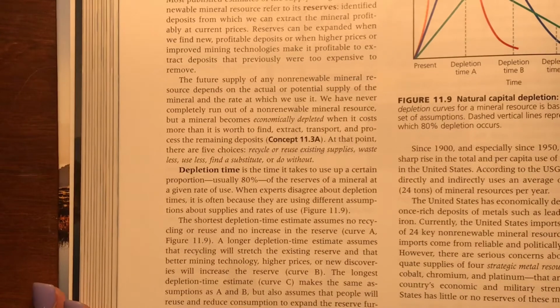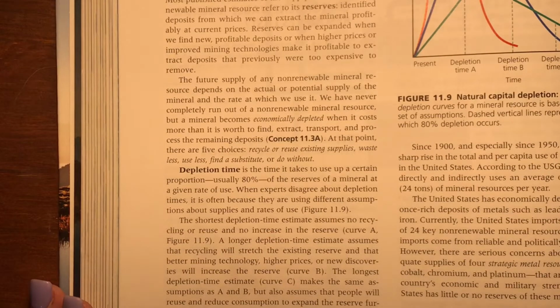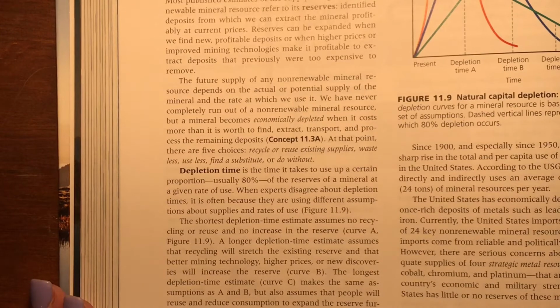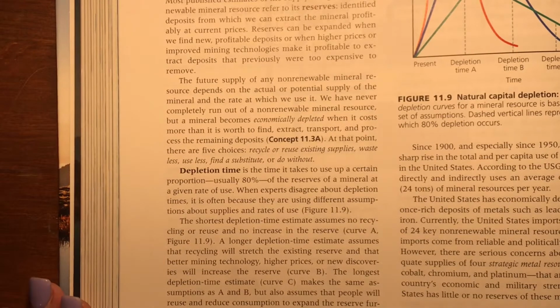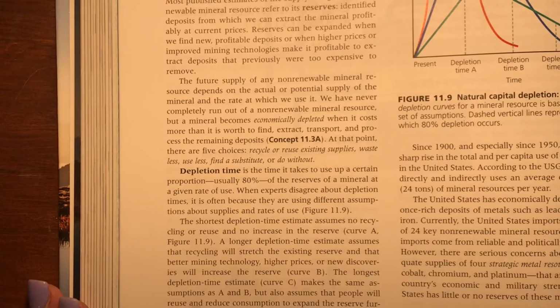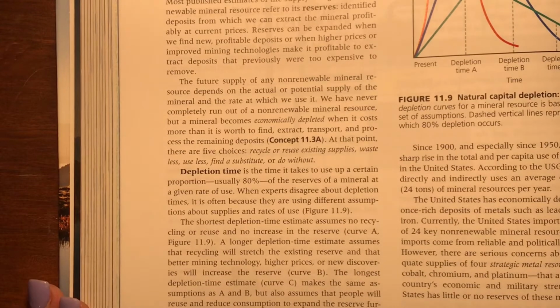Depletion time is the time it takes to use up a certain proportion, usually 80% of the reserves of a mineral at a given rate of use. This oftentimes is used as a mark for environmentalists as to whether or not to go ahead and harvest a certain deposit of a mineral. As an example, if there's a deposit of a mineral and it's in very sensitive lands that are protected where there are a lot of endangered species, and let's say that if you harvest every little bit of that mineral that was there, you'd only have a depletion time of 6 months. Like, it would be used up that fast.